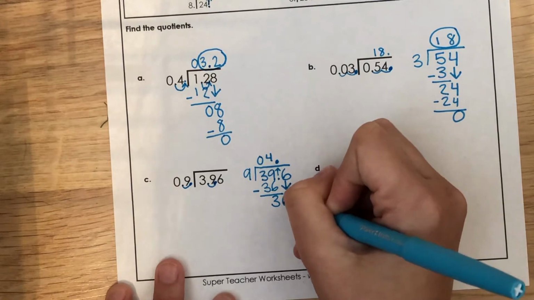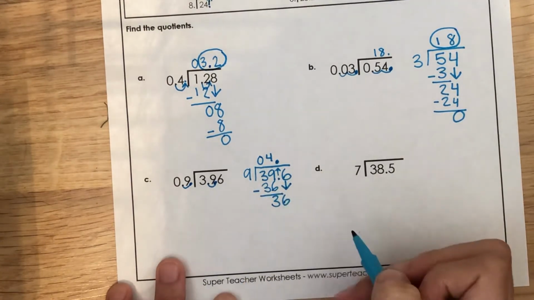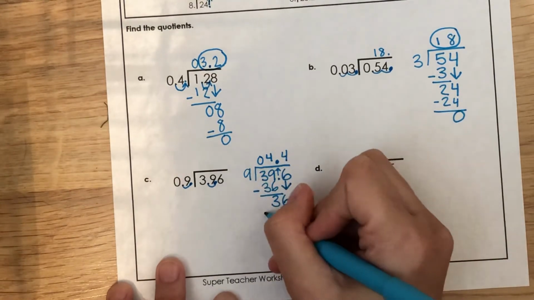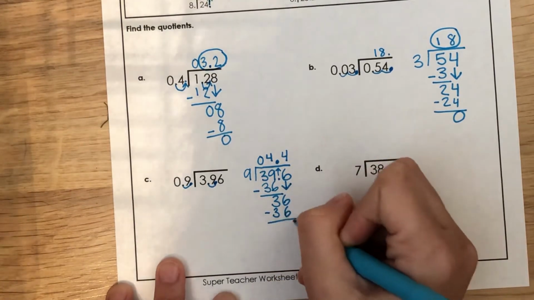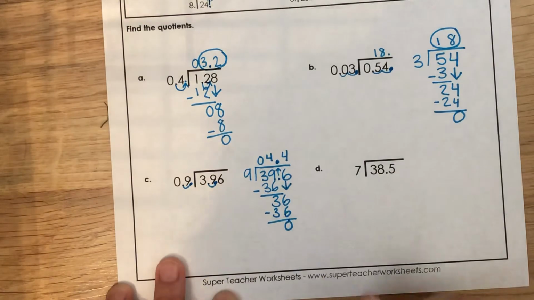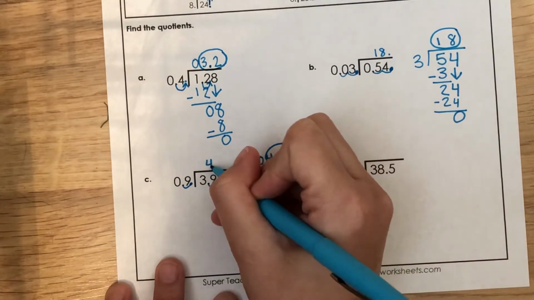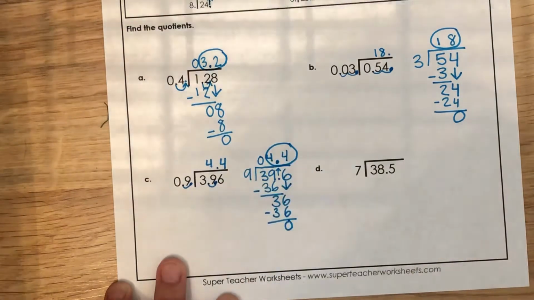We bring down our 6. Again, 9 can go into 36 4 times. 4 times 9 is 36, and we have a remainder of 0. So that means that our quotient is 4 and 4 tenths.